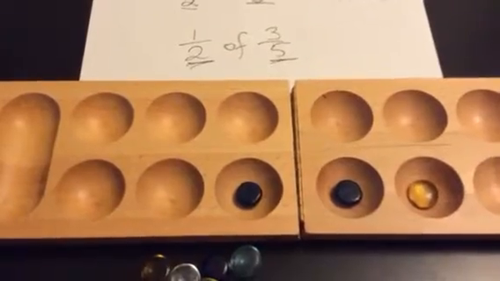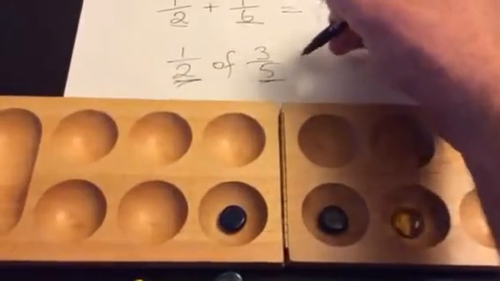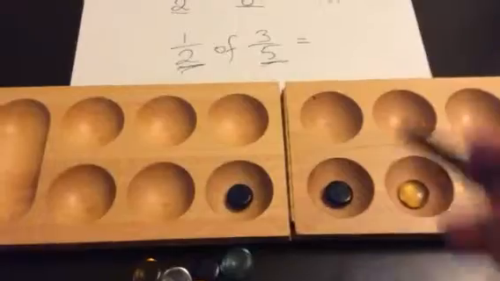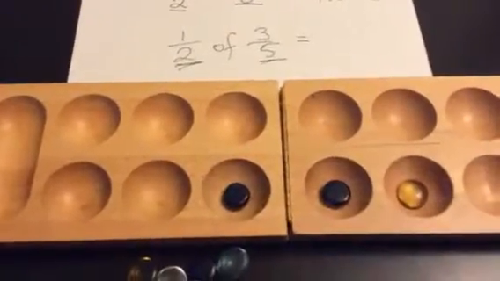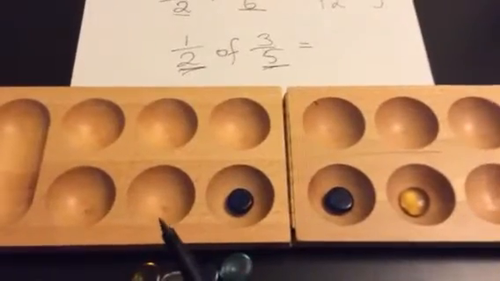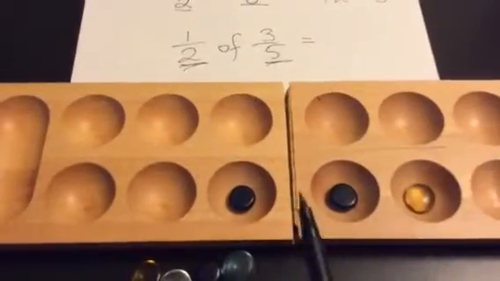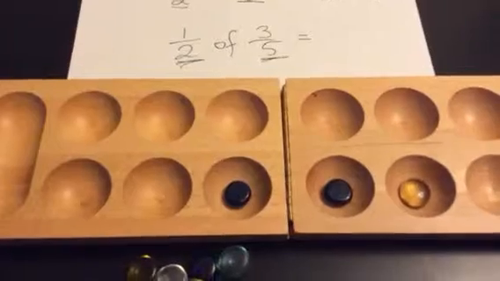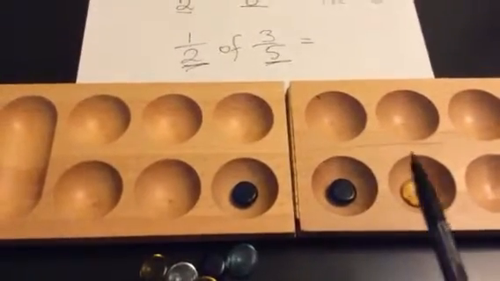When we're asked to give our answer, we write it as a fraction of the whole board that we had at the start. So we had a 2 by 5 board, and we originally had 3/5, and then we wanted a half of those 3/5, and we're left with the following.